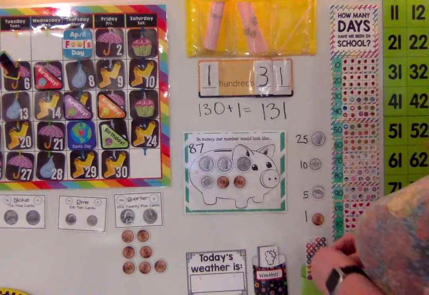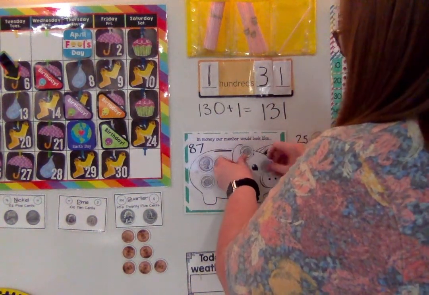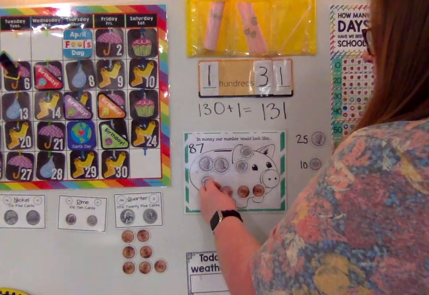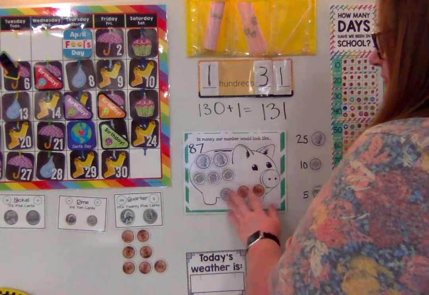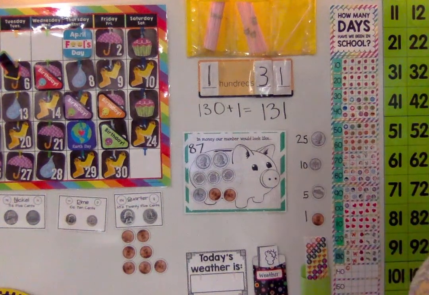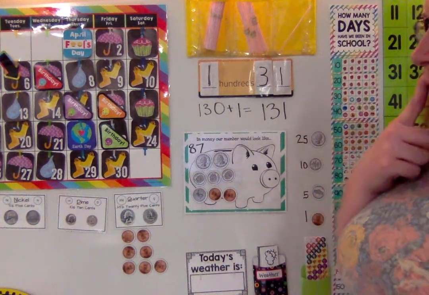So let's see. Take away a quarter. Put 2 dimes and a nickel with it. Well, I know 5 and 2 is 7. That works. 50, 60, 70, 80. So there is 87. So we could do 2 quarters, 3 dimes, a nickel, and 2 pennies.